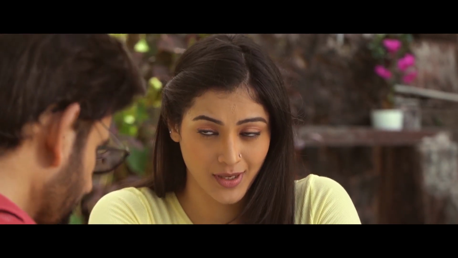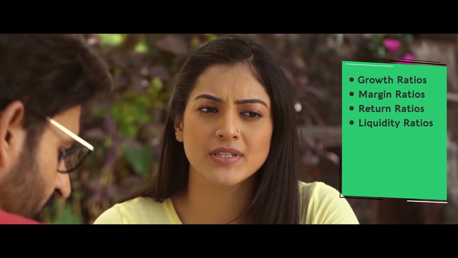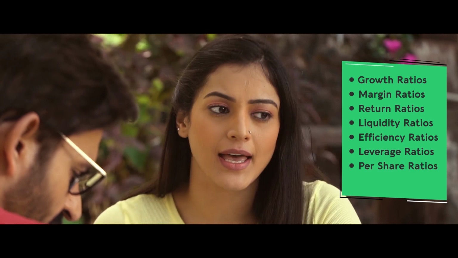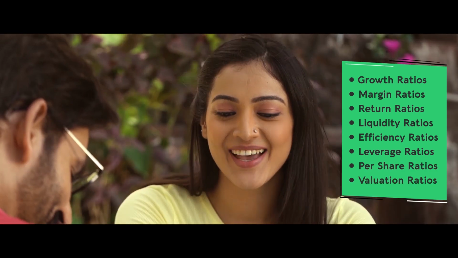On that note, Situ, let's talk about growth ratios. Our very first category of ratios to revise. Well, as investors, it's very important to know about growth ratios. Wait, how many such ratios are we planning to revise in total? Okay, so typically there are 8 ratio categories that they could quiz us on. So that's growth ratios, margin ratios, return ratios, liquidity ratios, efficiency ratios, leverage ratios, per share ratios and valuation ratios. Okay, so let's begin with the first one, growth ratios.